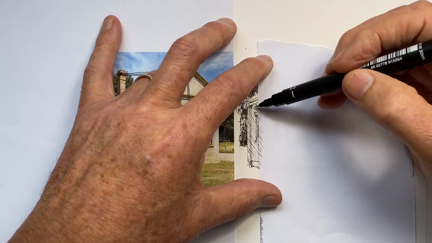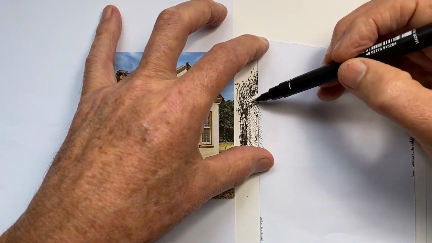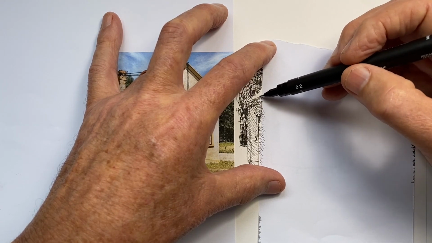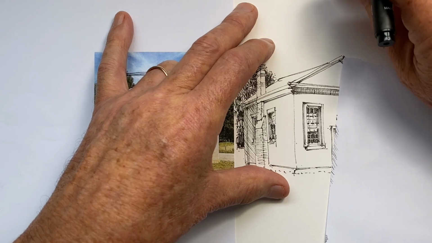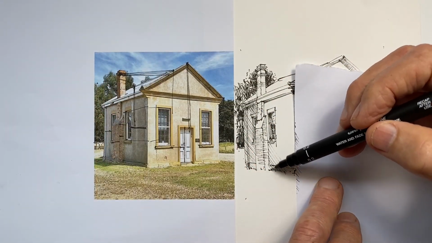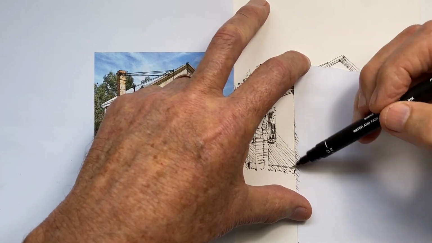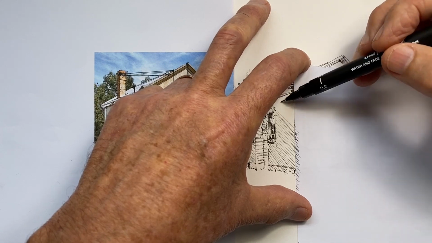And then after I did one layer of hatching in this way, I decided that it needed to be a little bit darker, so I did another layer of hatching at a different angle over the top. So I crossed my hatching, and that's the difference between hatching and cross hatching. Hatching is one layer of lines, and cross hatching is where we put another layer of lines over the top at a different angle, which darkens the value that we create.